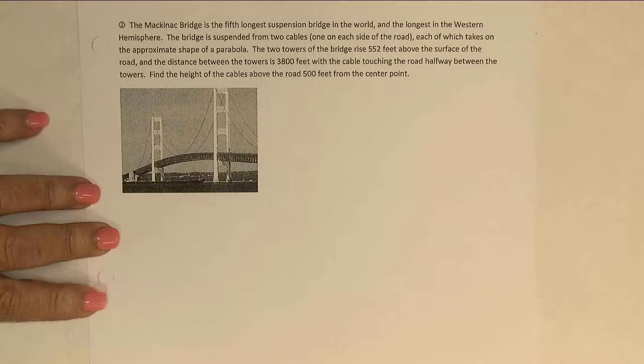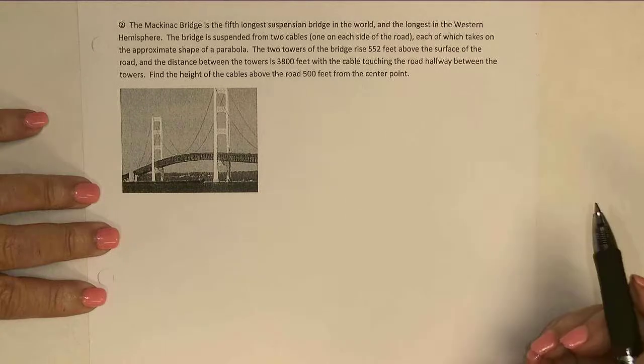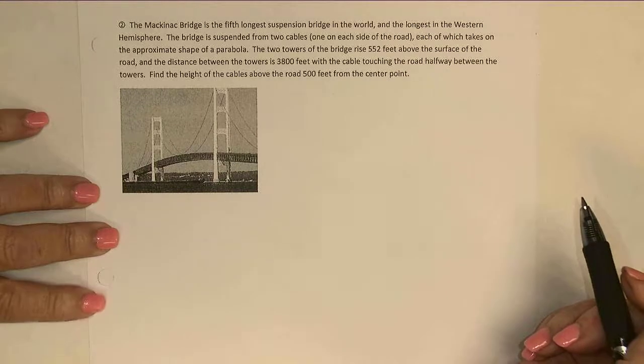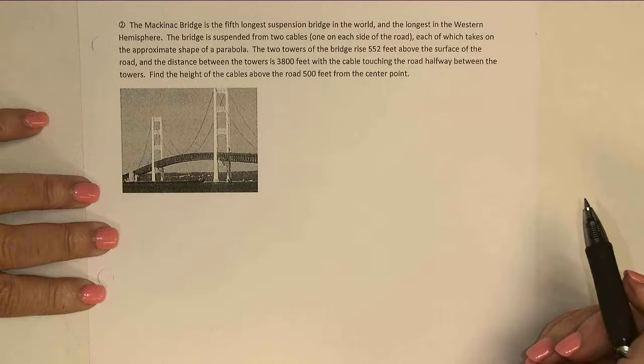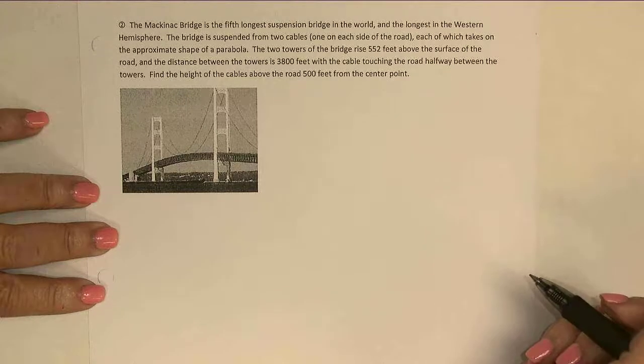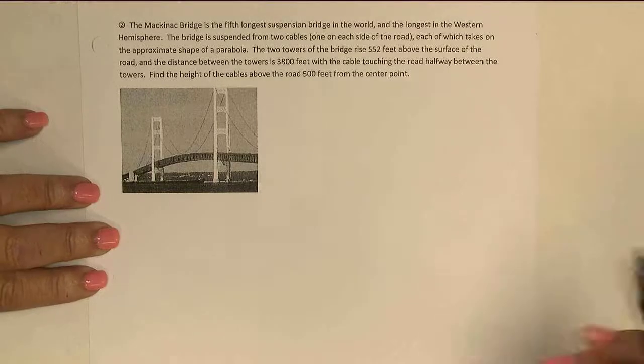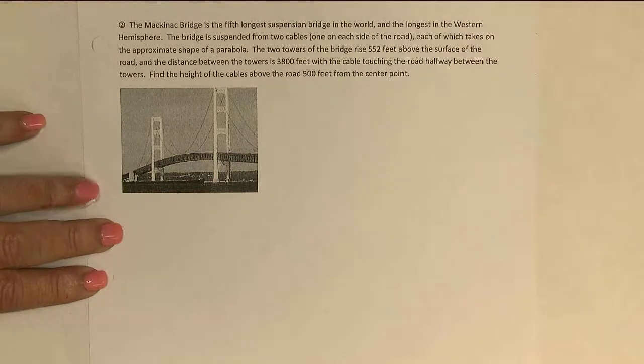To finish our section on quadratic modeling, we'll do a true Michigan problem here, talking about the Mackinac Bridge. Mackinac Bridge is the 5th longest suspension bridge in the world and the longest in the Western Hemisphere. The bridge is suspended from 2 cables, one on each side of the road, each of which takes on the approximate shape of a parabola.